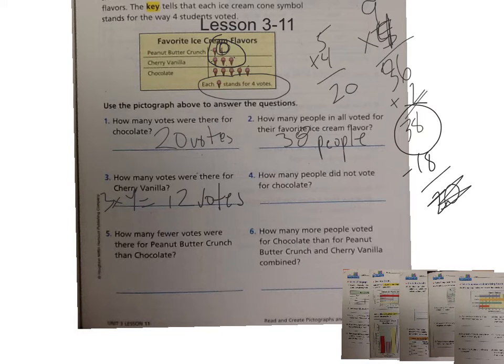Actually, no, I'm taking that back. 18 people did not vote for chocolate, because either way, the total of all the other ones, 18, plus the 20 people that voted chocolate equals 38, and that equals your total.